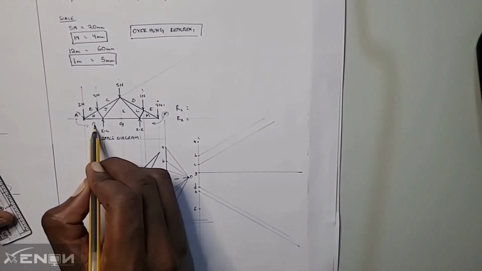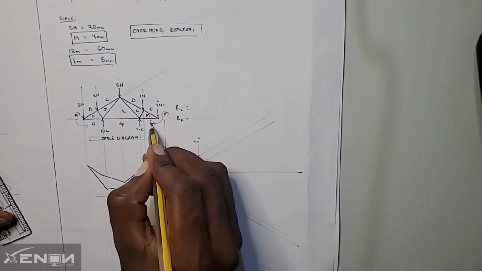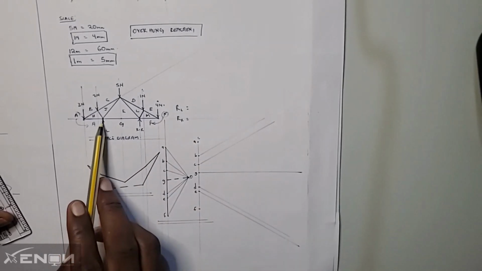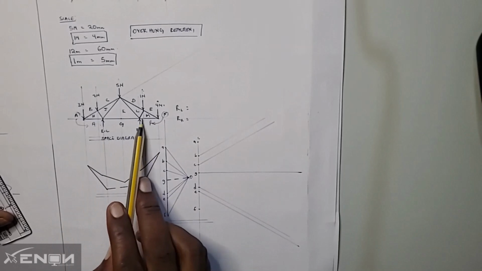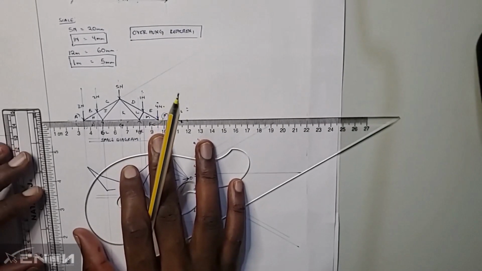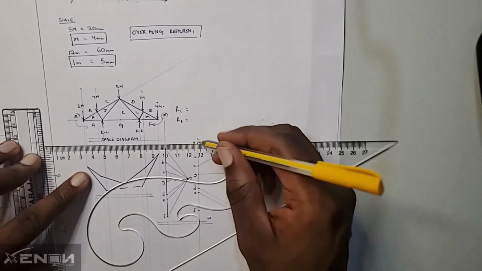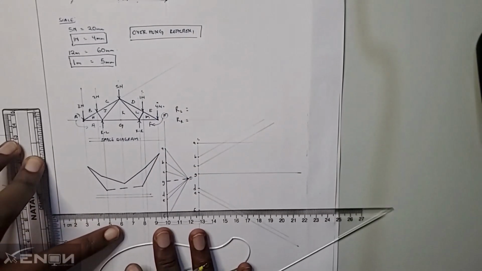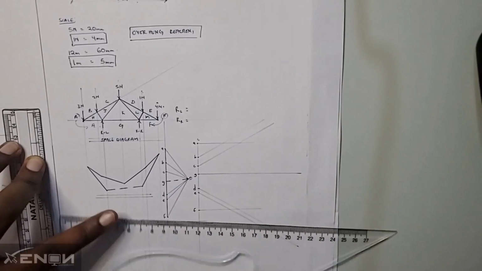So I am having A here and I'm having F here. So you realize that A is also a horizontal line and also F is a horizontal line. So I need to slide a horizontal line to A and F. So at A it's a horizontal line and also F a horizontal line.